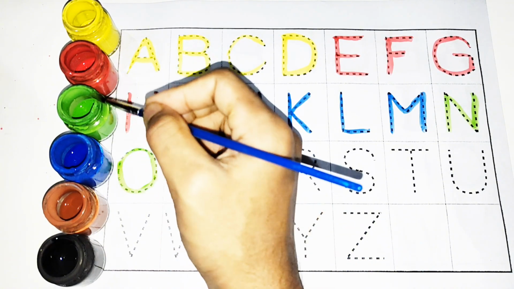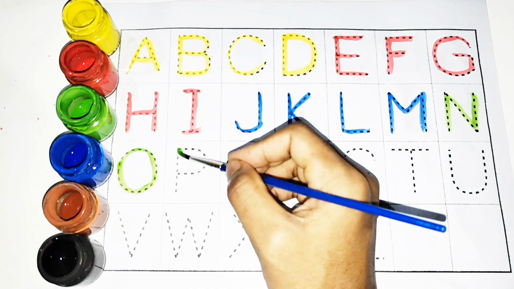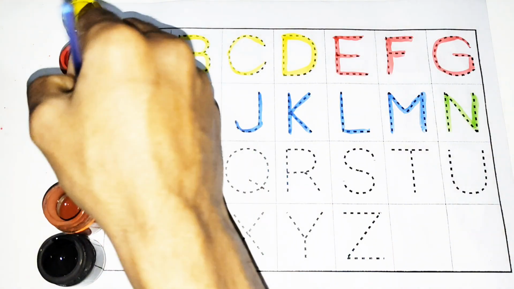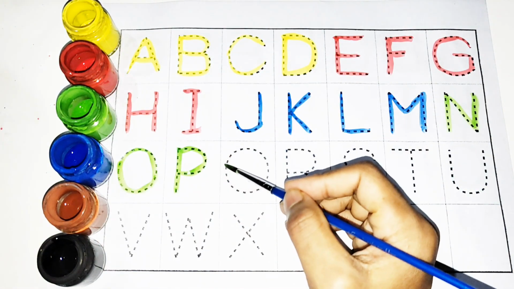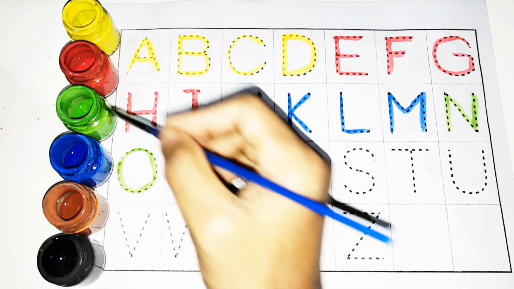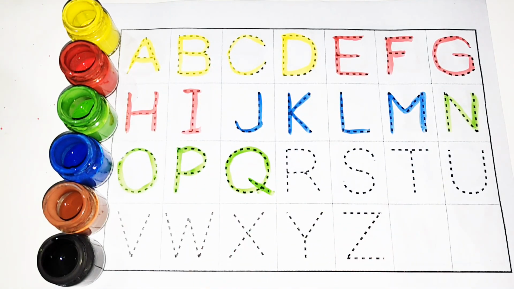The next one is P. P for penguin. We again use green color. Now we draw Q. Q for queen. The next one is R. R for rose. Kids, now we use brown color and draw R.